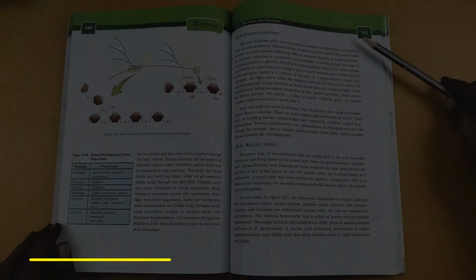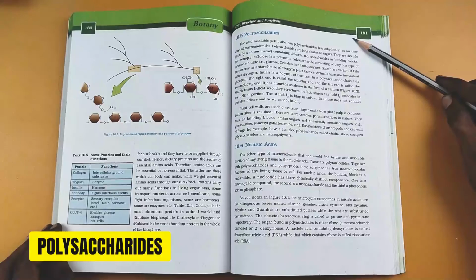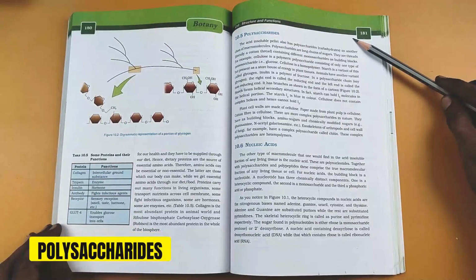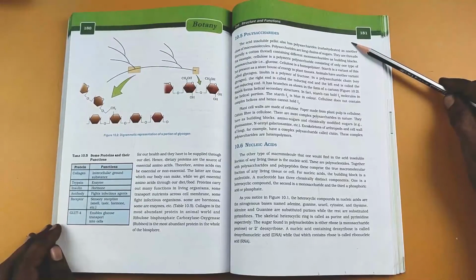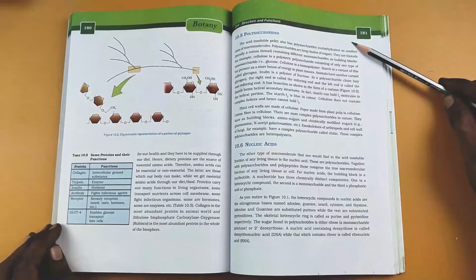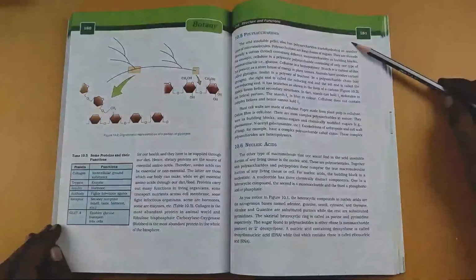So the fifth topic is about the polysaccharides. Here, the monomeric saccharide units are generally joined by means of glycosidic bonds, where we can see the monomeric forms join to form the polysaccharides, which are involved in various kinds of functions. Especially we can see glycogen and also surface carbohydrates, which are involved in the identification of cells.